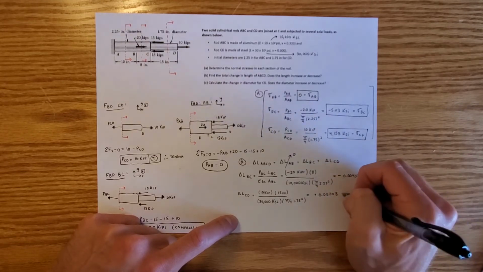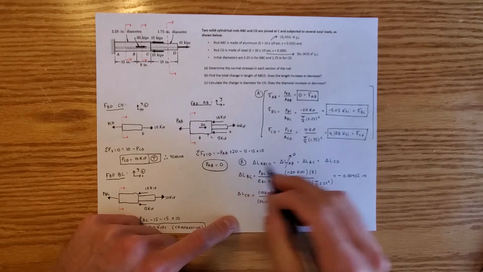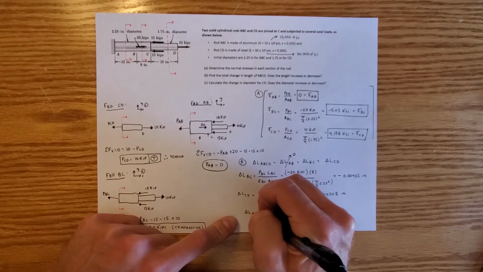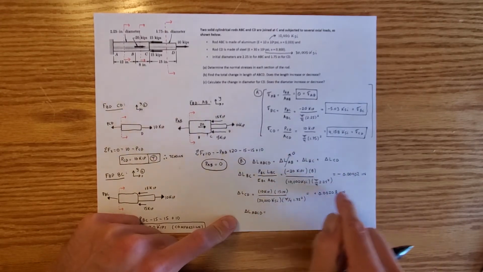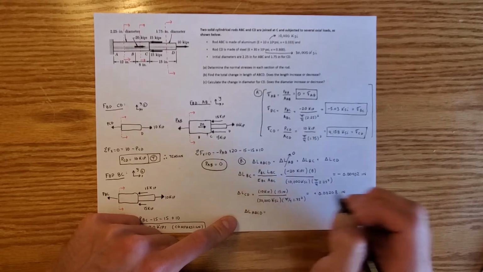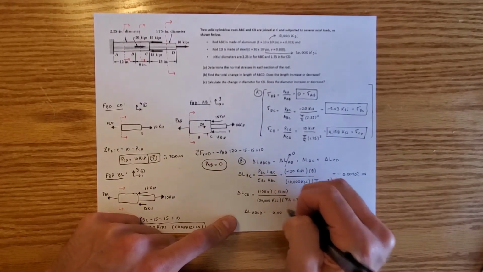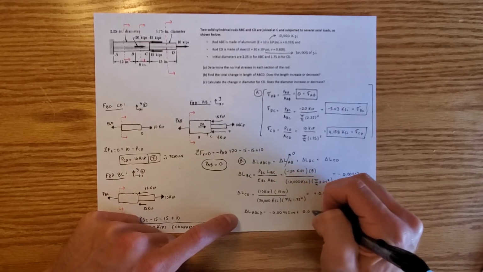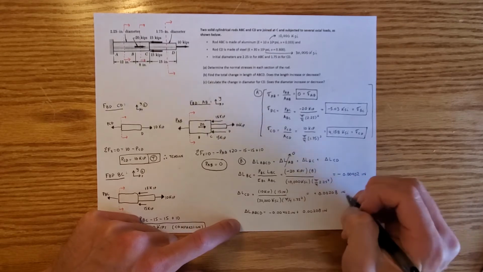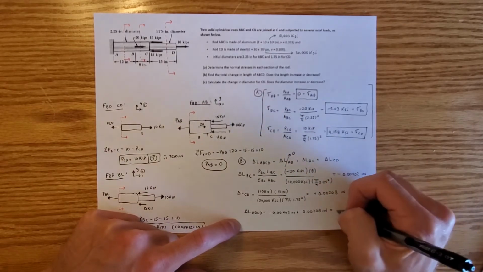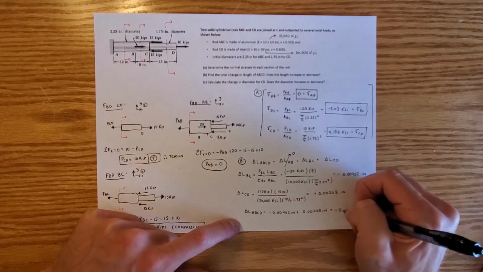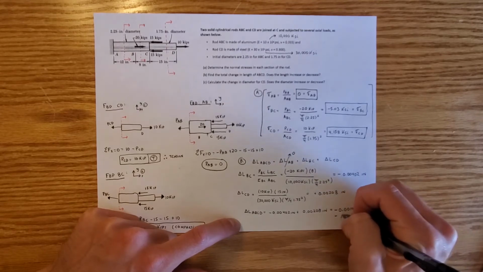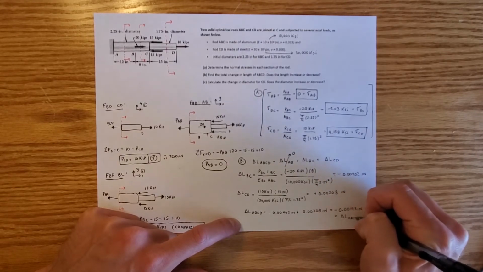0.00208 inches. Therefore, to answer question B, the total change in length of ABCD is equal to these two numbers added together, which is negative 0.00402 inches plus 0.00208 inches. And this gets us a value that the total rod decreases in length by 0.00193 inches. And this is equal to the change in length of ABCD.